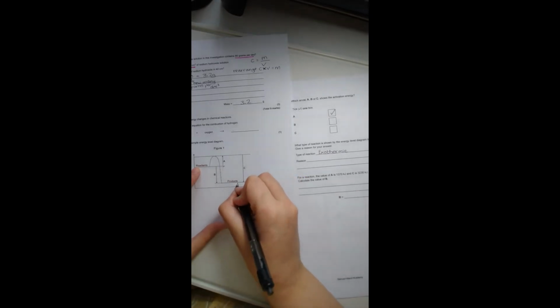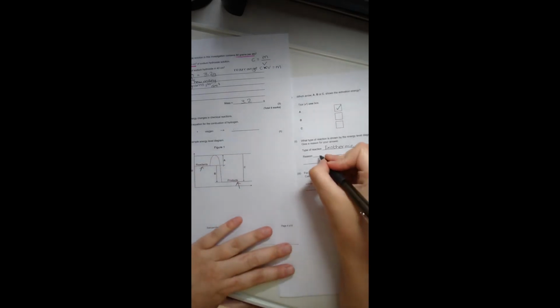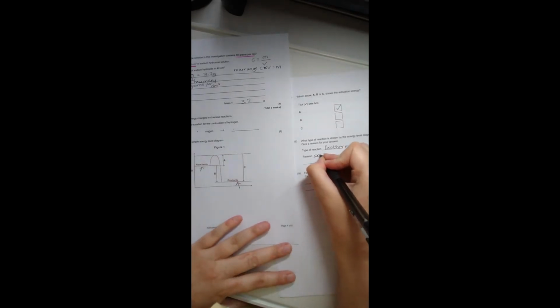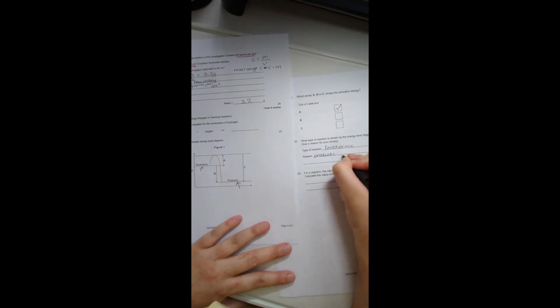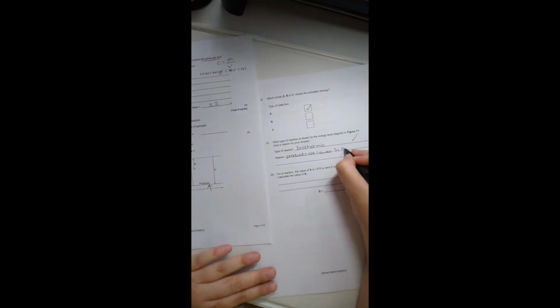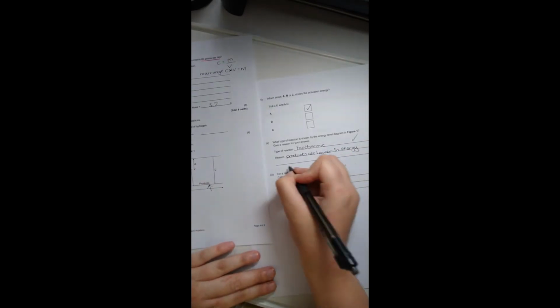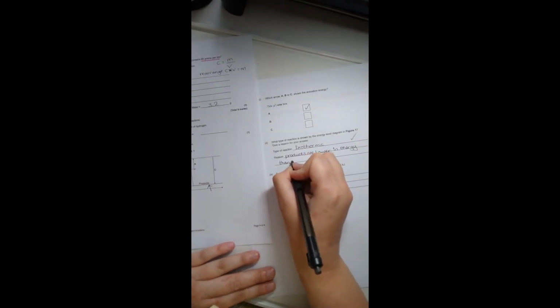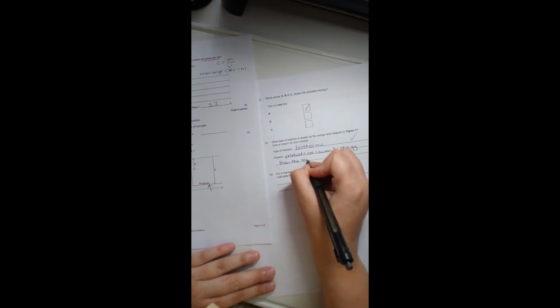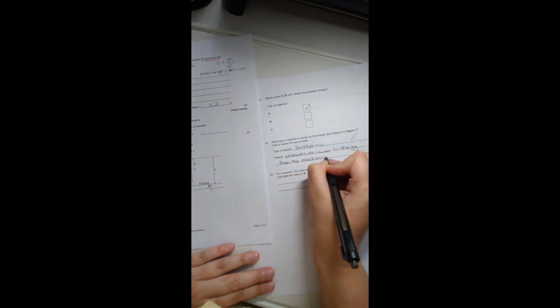So simply, all we have to do is state that the energy level for the products is lower than that of the reactants. So just one sentence, that the products are lower in energy than the reactants. And that gets you both marks then.